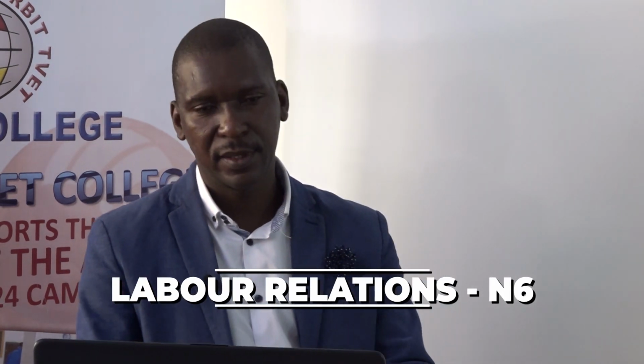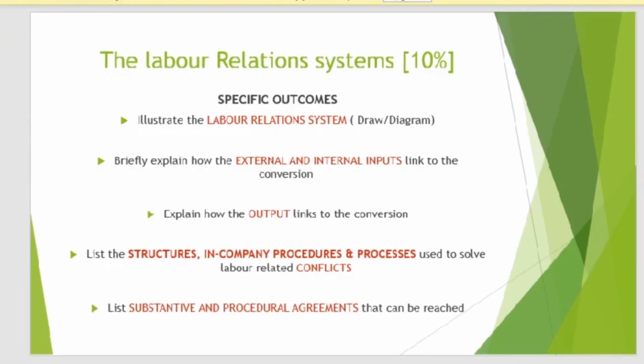I believe that we all know that our module, Labor Relations, is a study of a human science, which is very important and complex to deal with people. In this case, we are going to look at the following objectives. One, you must be able to illustrate the labor relations system using a diagram or a drawing.